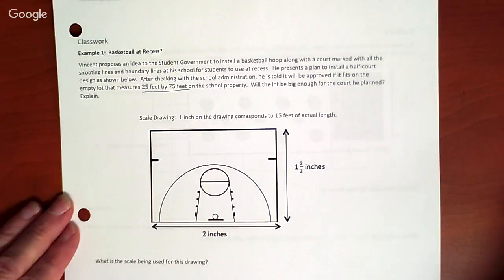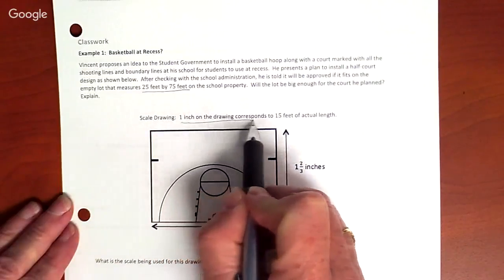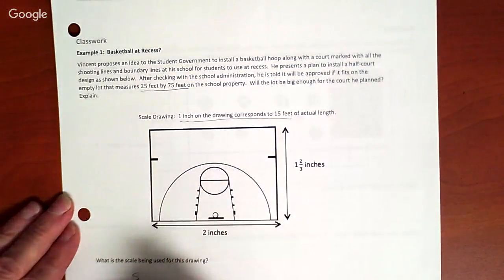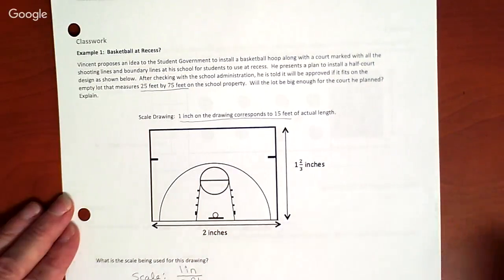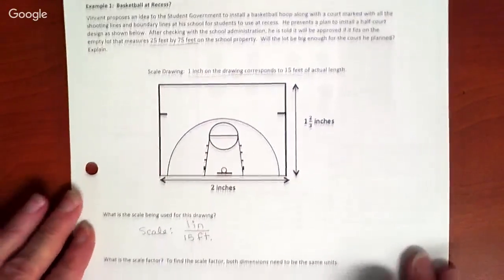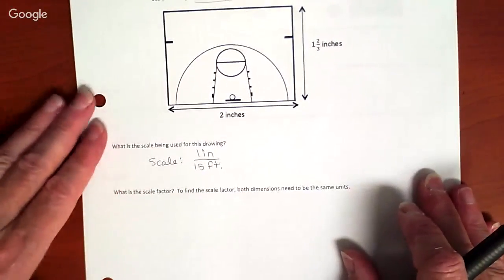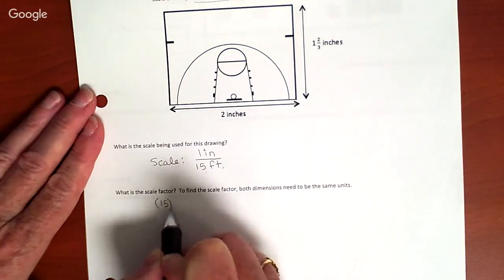So first of all, it says, what is the scale being used for the drawing? Well, the scale that's being used is 1 inch for every 15 feet. In order to find the scale factor for this, remember, scale factor has to have the same units of measure. So what we're going to do is change this 15 feet to inches.